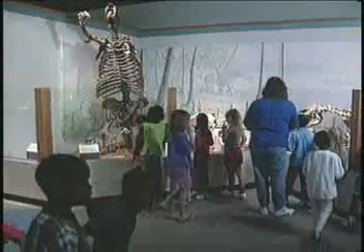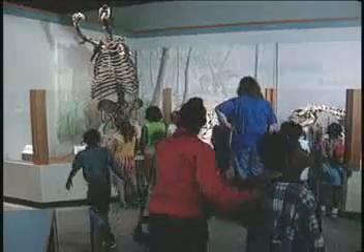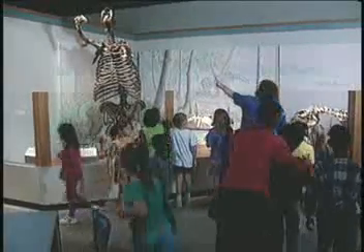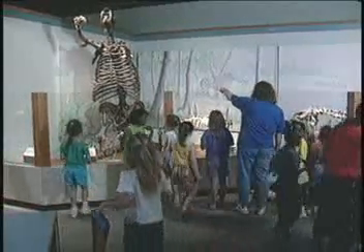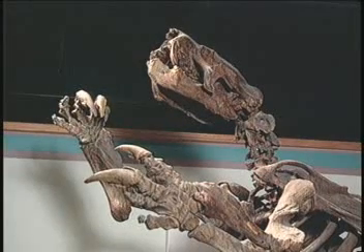Today, fossils continue to entrance people in museums throughout the world. They provide the only evidence of what prehistoric life was like. Fossils are the traces or evidence of things that lived in the past. There are different kinds of fossils, and they formed in a variety of ways.